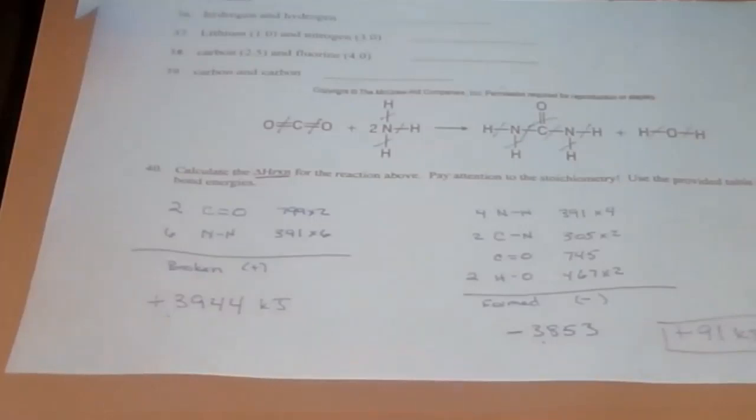Okay, and then sometimes I'll ask, is this endothermic or exothermic? Endothermic because it's a positive number. Okay, so stuff we learned last semester, still important this semester.